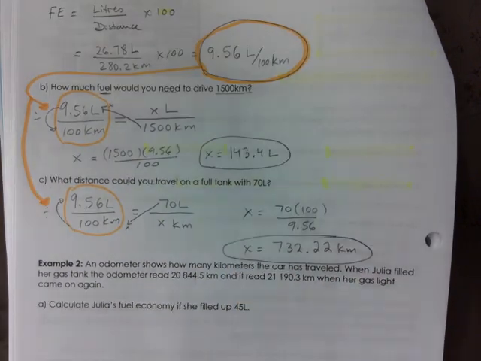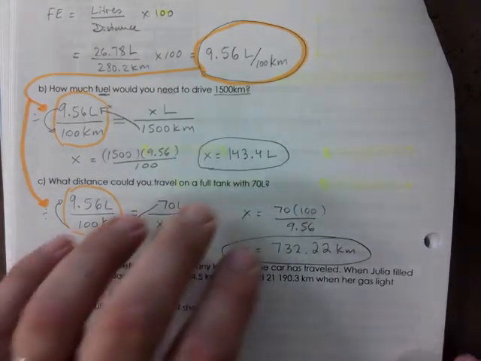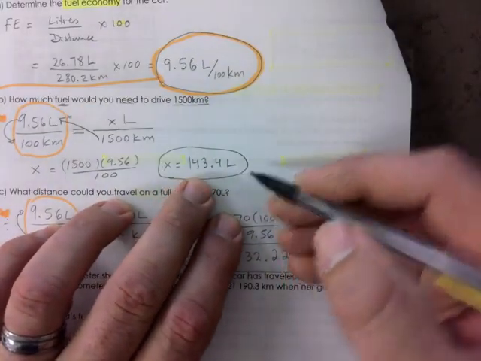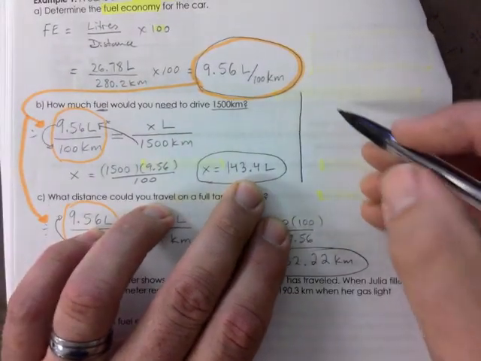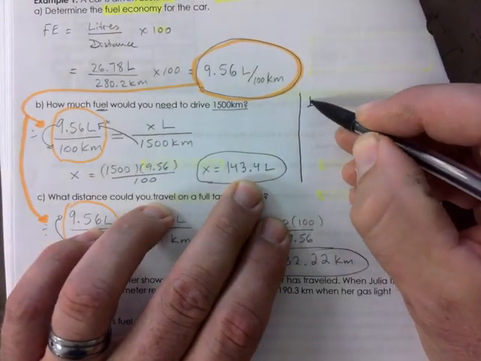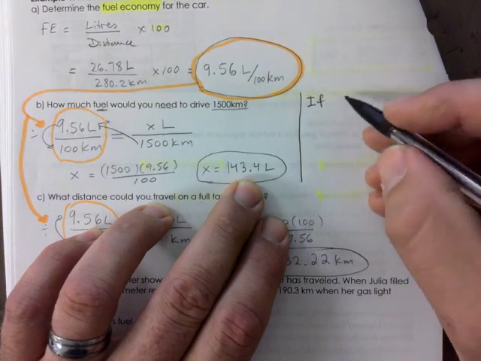Can we just add that? Because I haven't done this yet. So if you need that many liters, let's just do a side note here. Why do you do that? Just leave it alone, right?